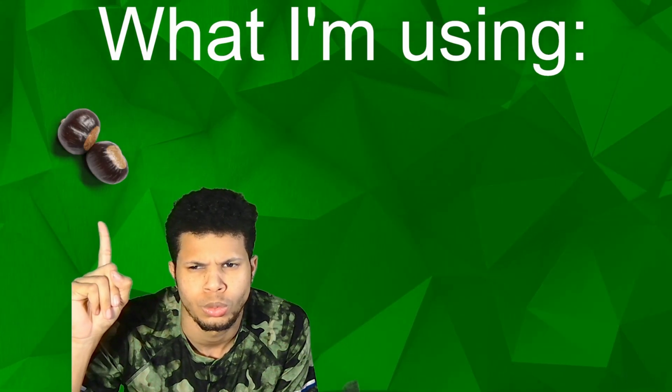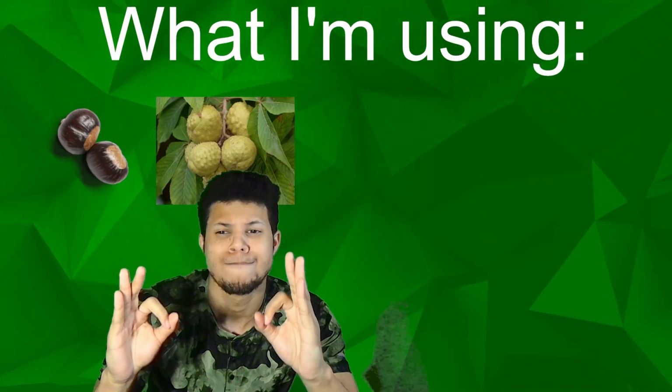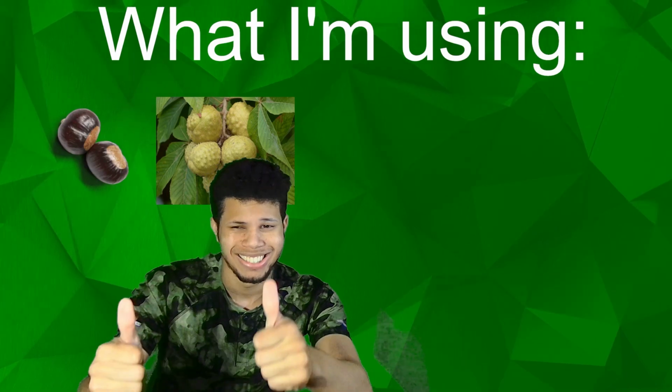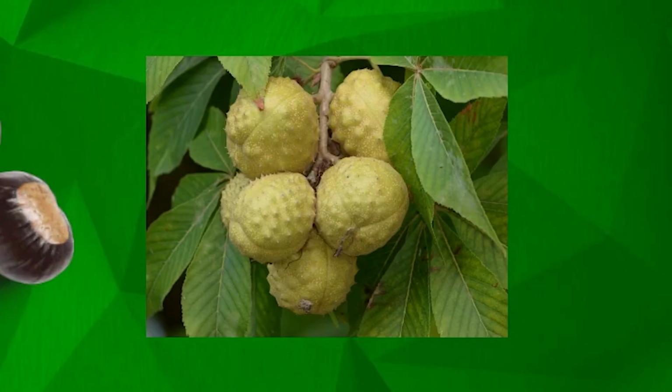I'm going to be using the Ohio Buckeye, which is often seen as kind of the mascot nut of the state. It's not really an official state symbol, but oh well. Specifically, I'm going to be using this version with the shell, because the shell just looks a lot more interesting to me than the actual nut does itself. It's all spiky and whatnot.